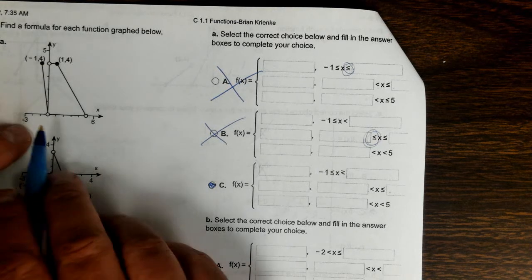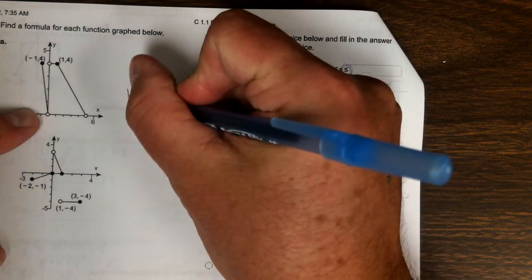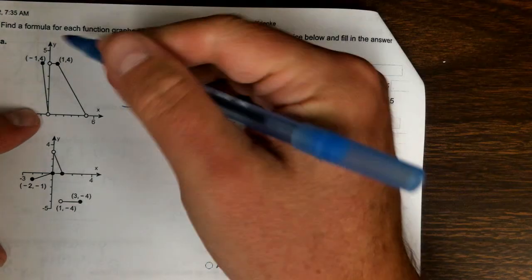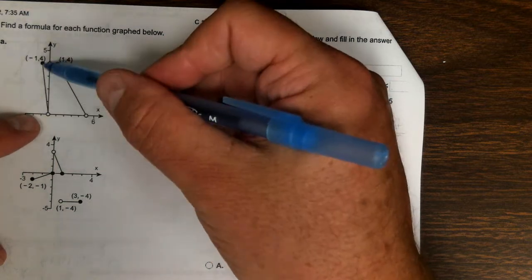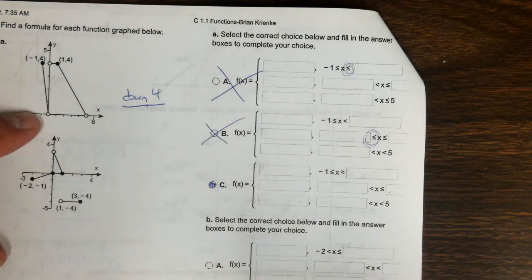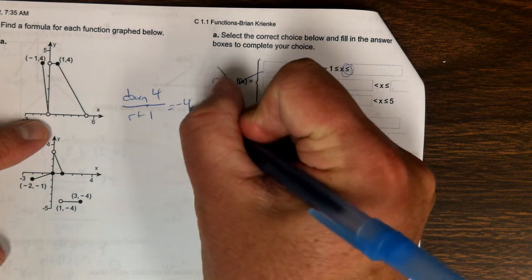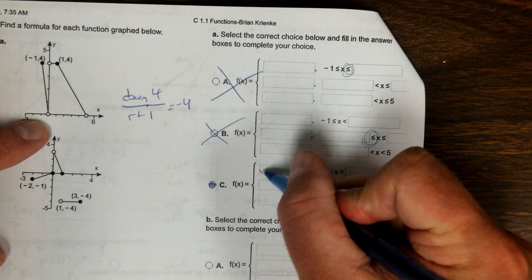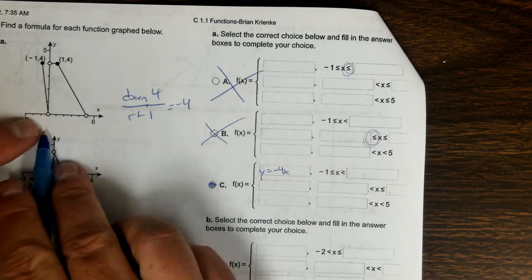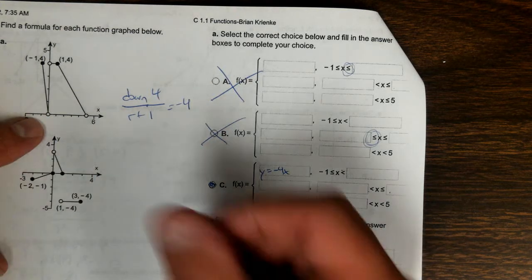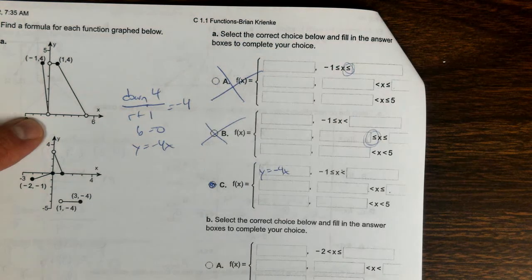Then we look at the graph and we're counting down 4 units because it's up 4. Okay, so 4, and then right 1, which is -4. That's our slope. And then our y-intercept is 0, so it's plus 0. So that's just y equal negative 4x.